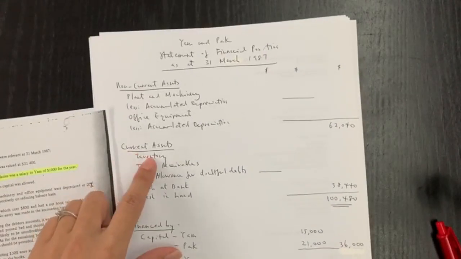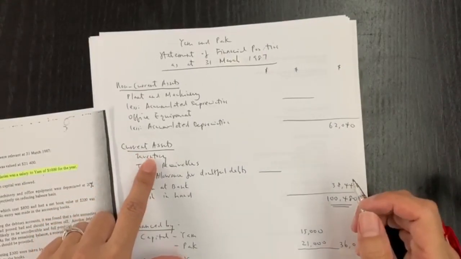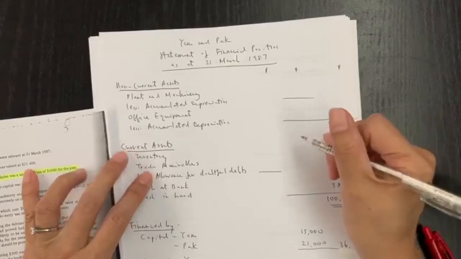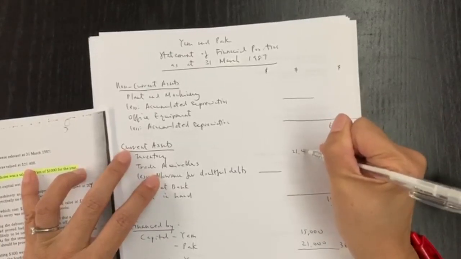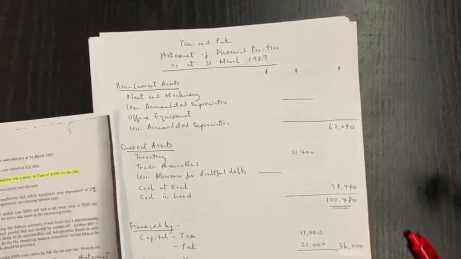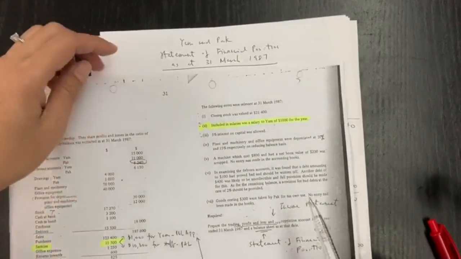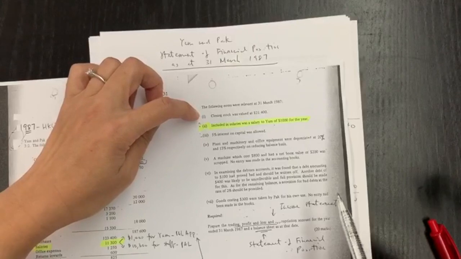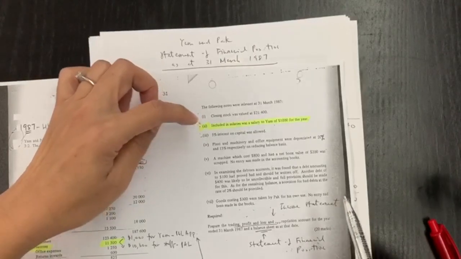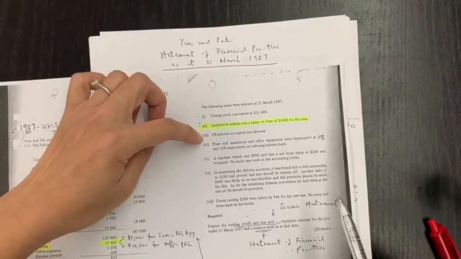Okay, let me find the page for current assets. Here, current assets. Always the closing inventory. How much is that? 21,400. All right, very good. So therefore, in the additional information, I have already done number 1 and number 2. All right, and now we have point 3.